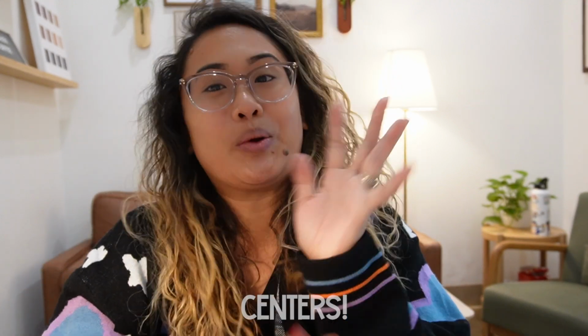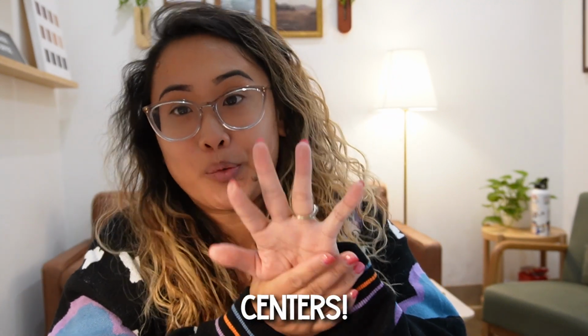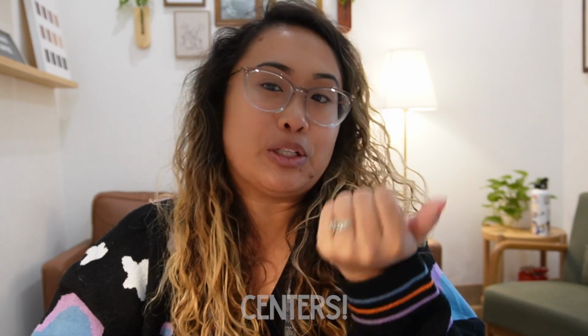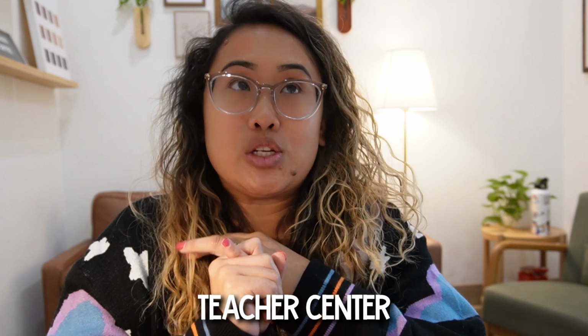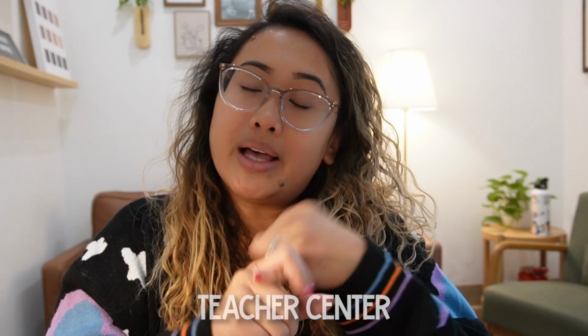Okay, so we have 5 centers in my room. Like I explained a little bit earlier, we have 2 academic centers, we have 2 fun centers, and then we have a teacher center. So the first center, the teacher center, is my center, and this is where I do the assessments that I take from ULS. I also do, we work specifically on that student's IEP goals so I can take data.